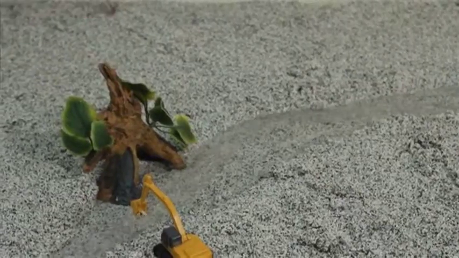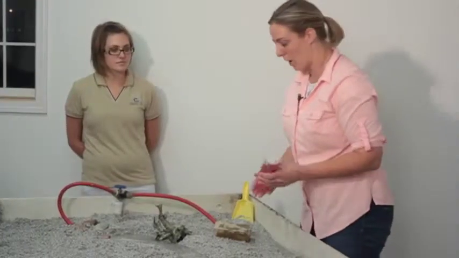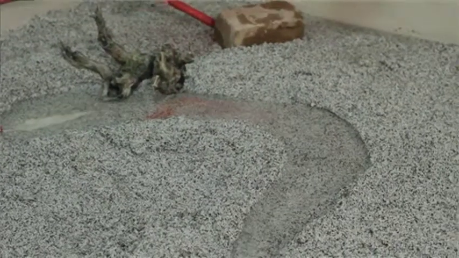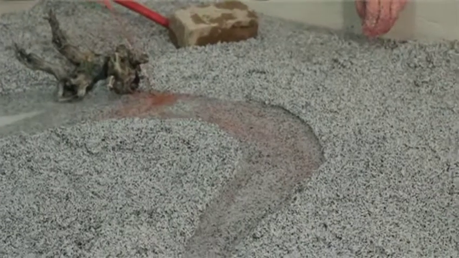So you can use colored water with food coloring in it to really get a good idea of where the water's flowing in that river. Because even though there's water moving through the whole river, a large majority of it is flowing in the thalweg.